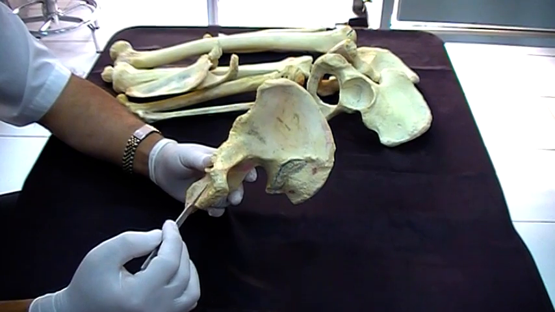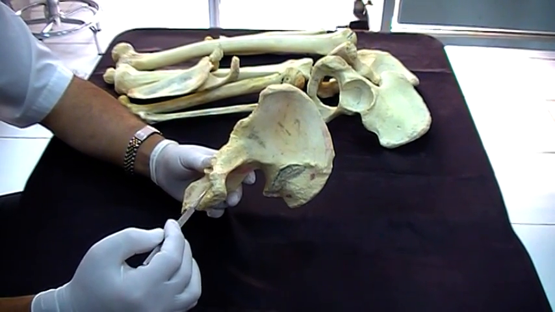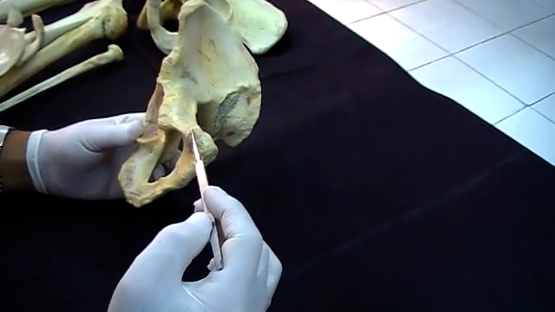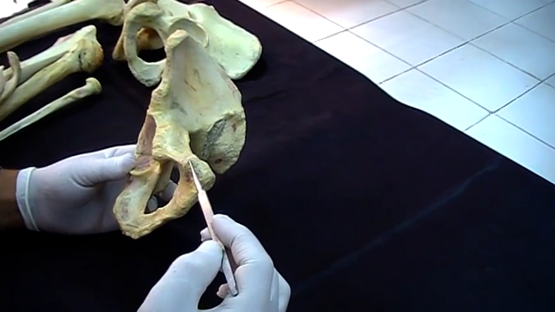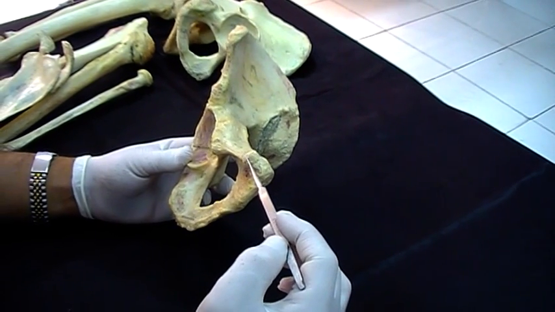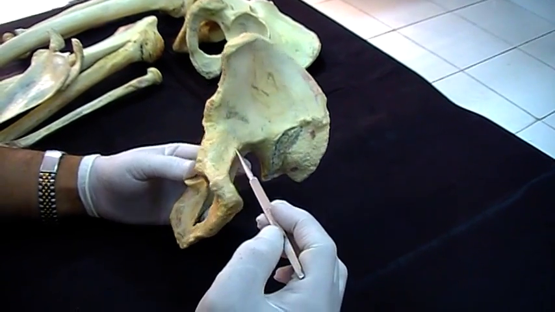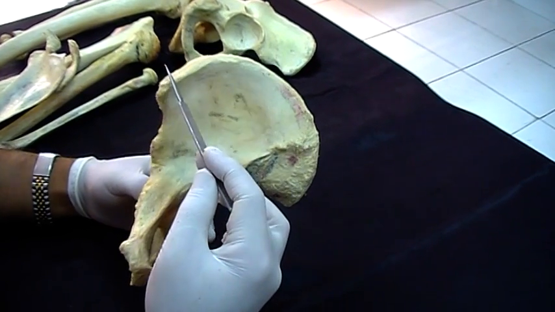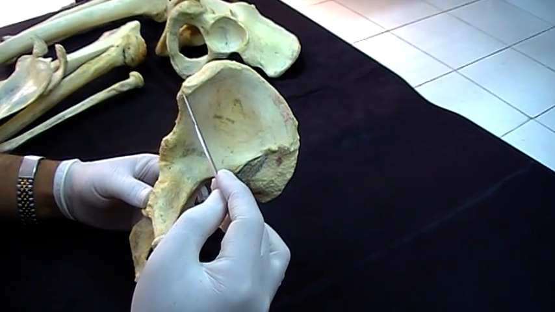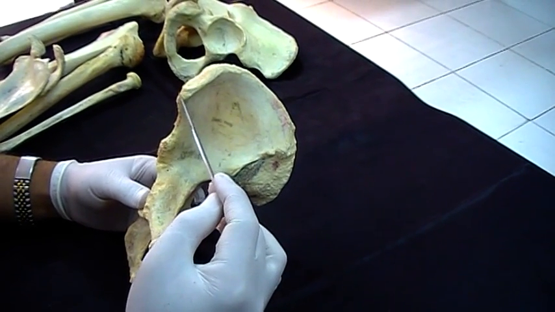In this pubic bone, this is the body of the pubic bone. On the upper border of this, I will find a tubercle, which is important. This is the pubic tubercle. Here is the ilium. This is the iliac crest. And the most anterior part here is the anterior superior iliac spine.